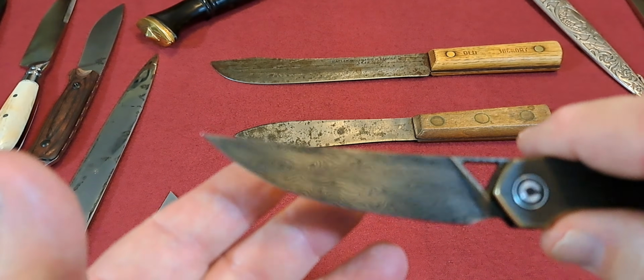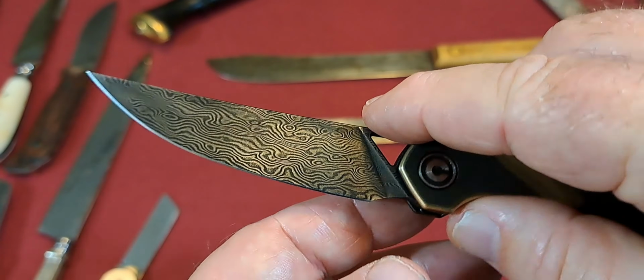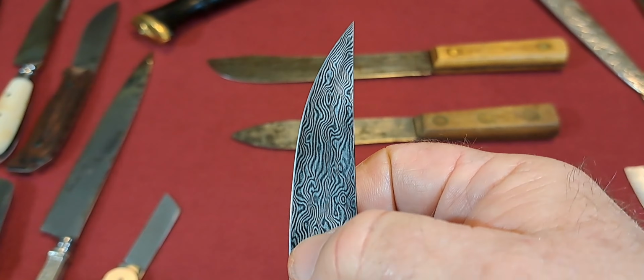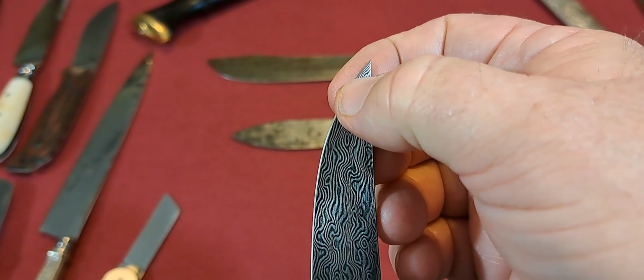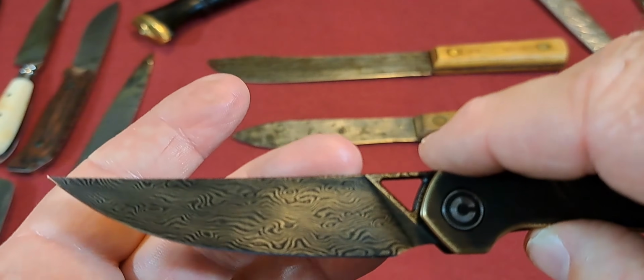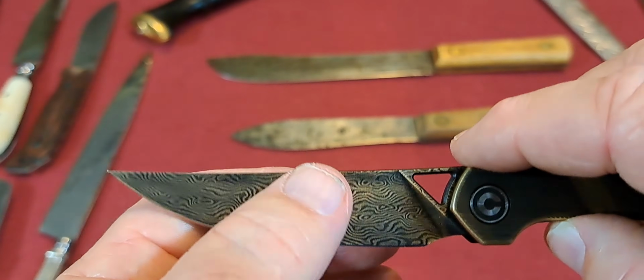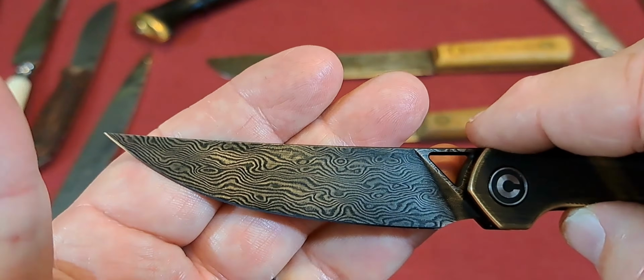And I'll show you the trailing point one more time. So a trailing point blade, you have almost a continuous curve on your edge that comes all the way up. Sometimes these drop down. Sometimes there's a recurve here. This has a very slight recurve on it.